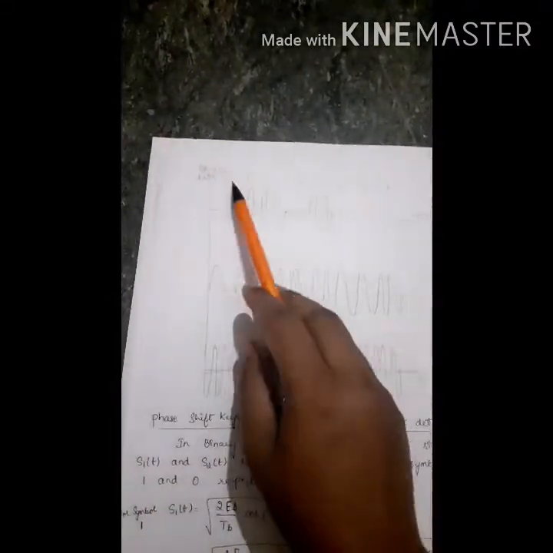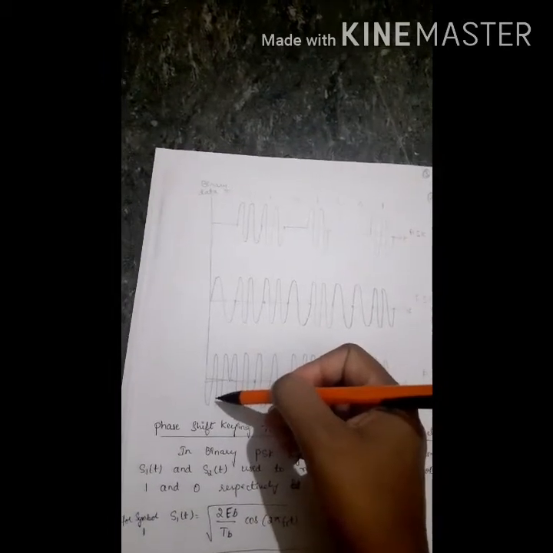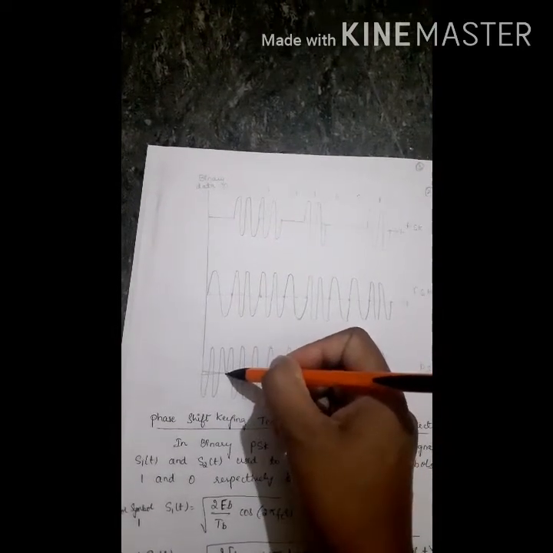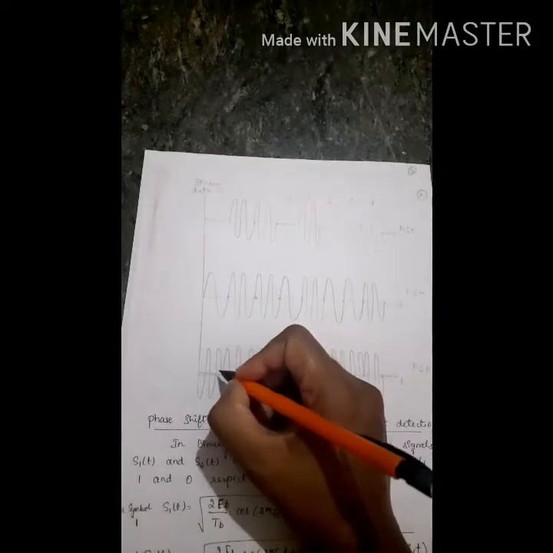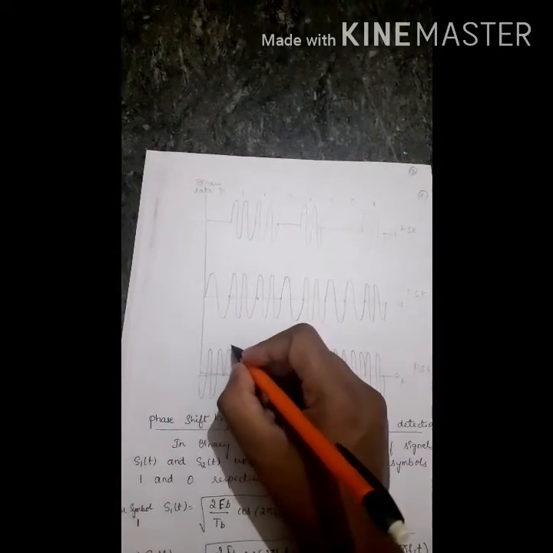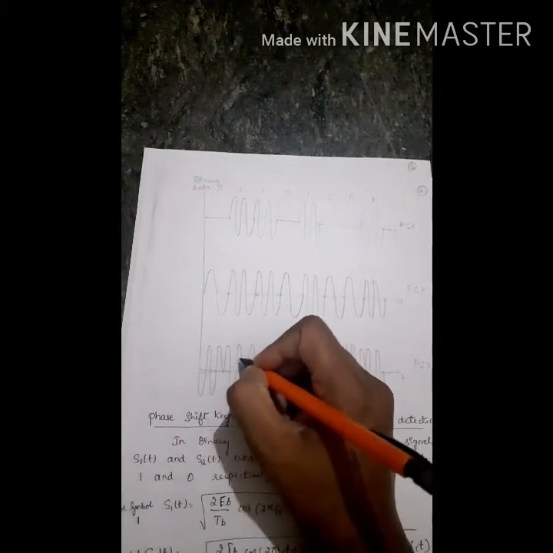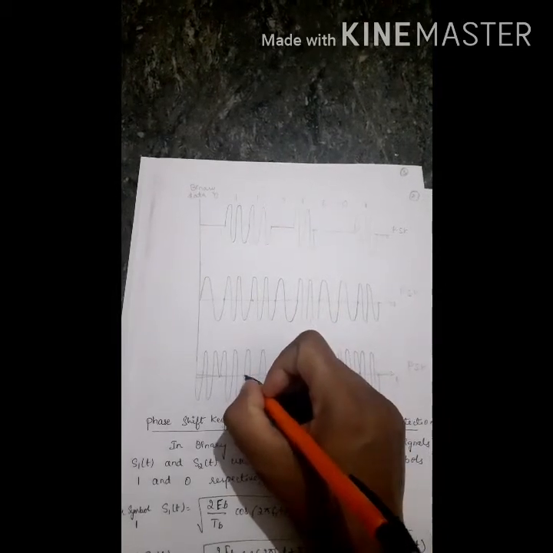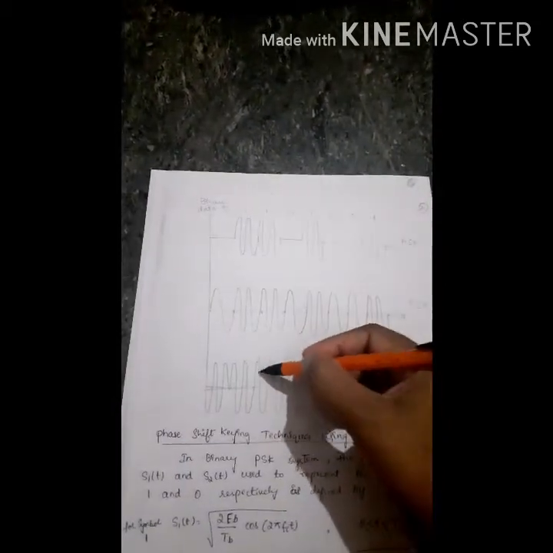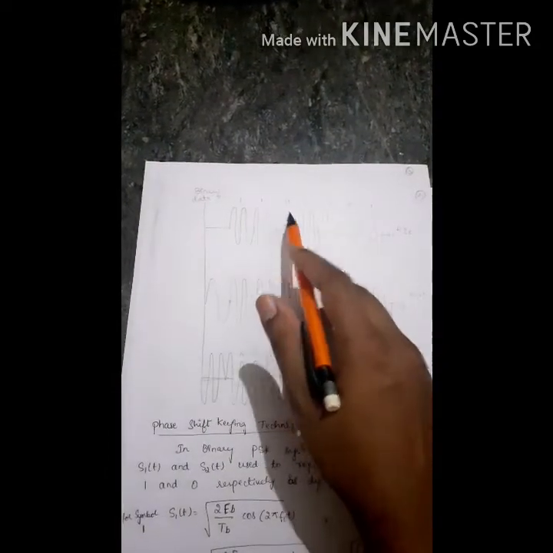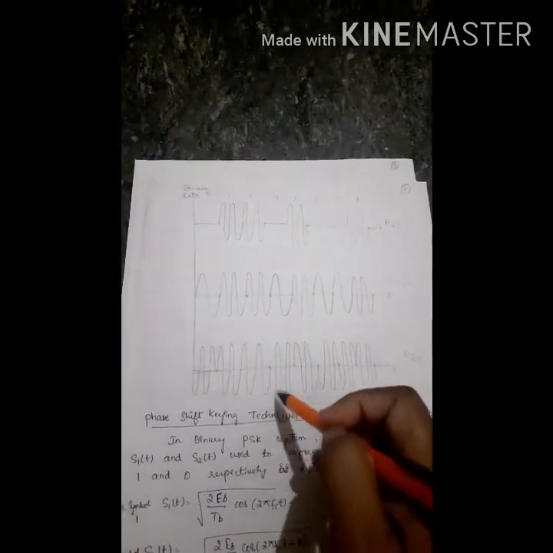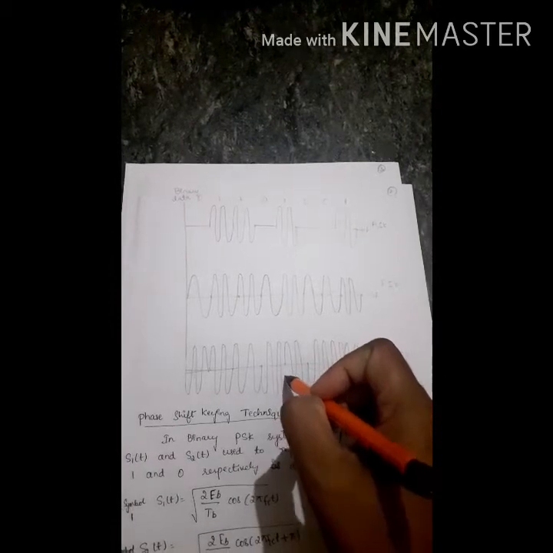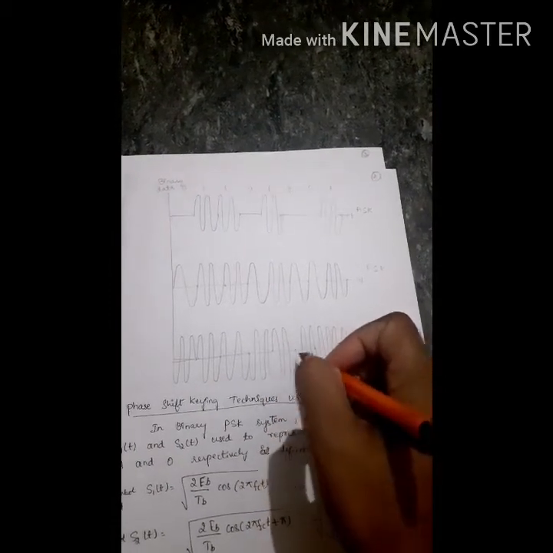Look at here, this is a 0 up to here, one bit duration, and for symbol 1 we have a phase shift, that is it changes from bit 0 to bit 1, so phase shift here. Next, coming to this one bit duration, again we have a 1, so from 1 to 0 there is a phase shift, and 0 to 1 we have a phase shift like this.